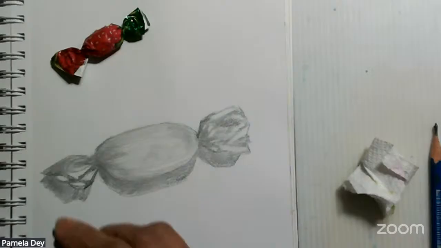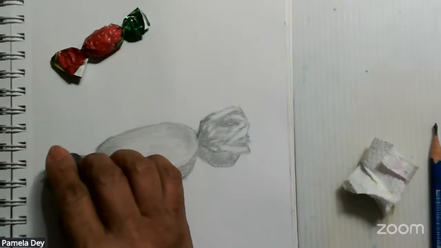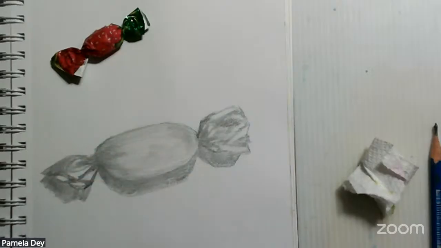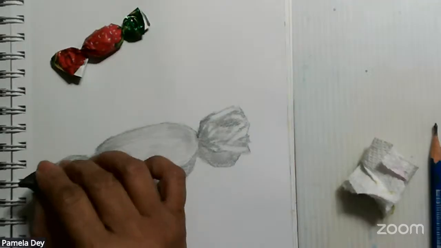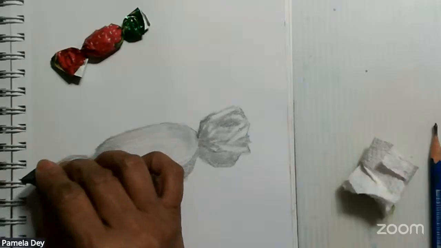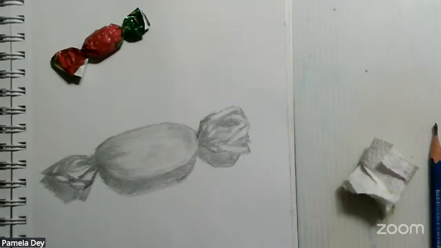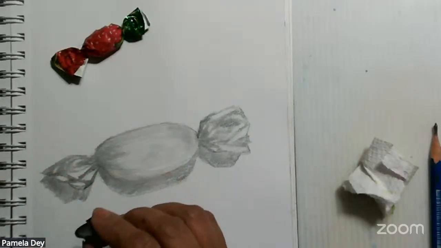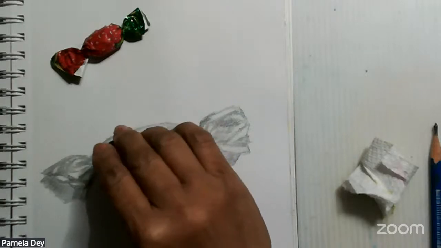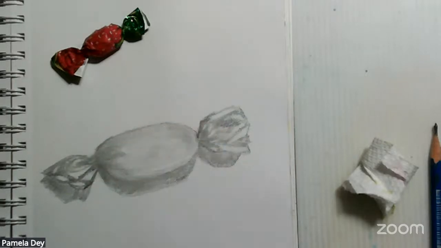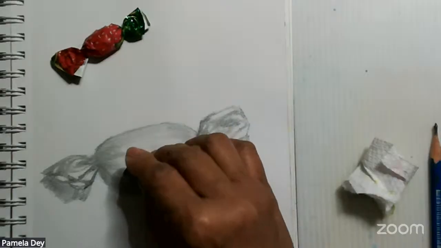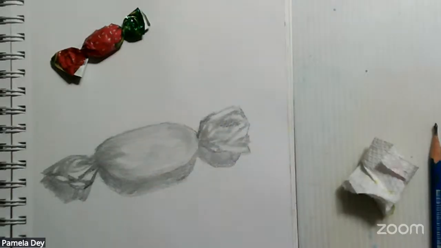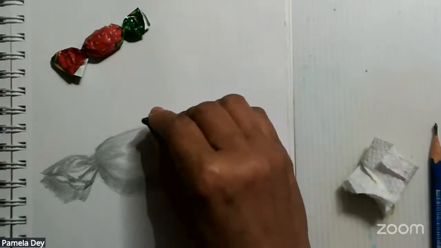Creating the highlights. So if you are using paint, you'd put white in this stage. If you are using watercolor, you'd have left it as the color of the paper. Okay. Removing some of the marks that the charcoal has made.